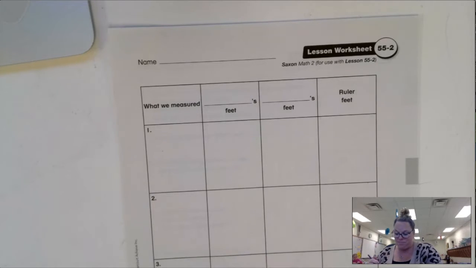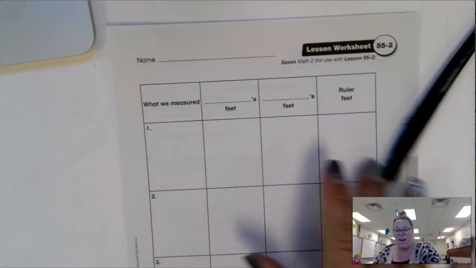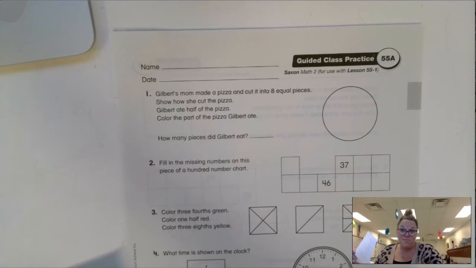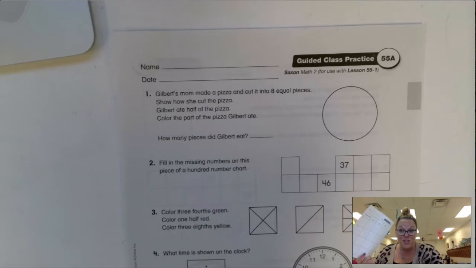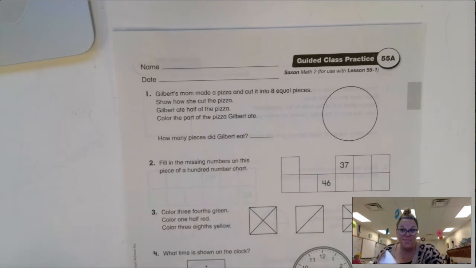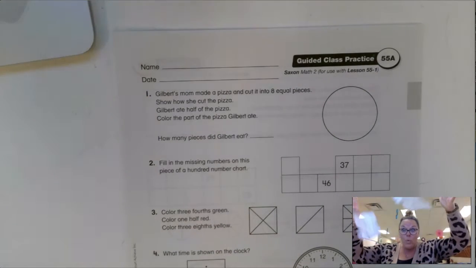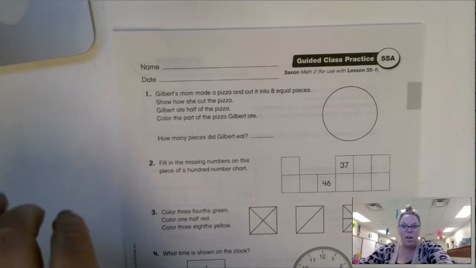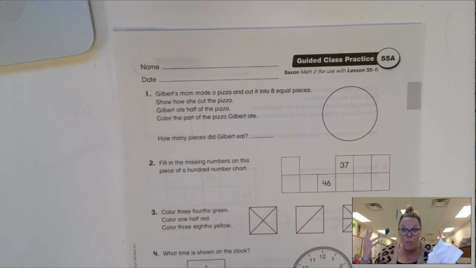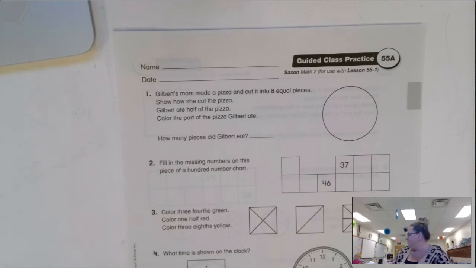Now, you have a lesson worksheet 55-2. This sheet here, you have 2 choices. Crumple it or rip it. One of those 2. Crumple it, rip it, and then crumple it, and find yourself a garbage can and I want you to shoot it in or dunk it in.